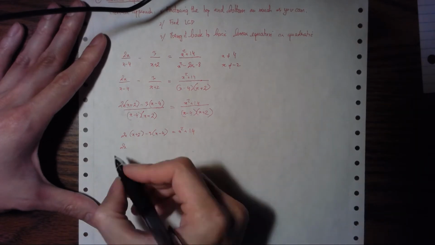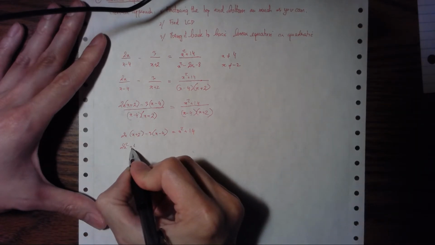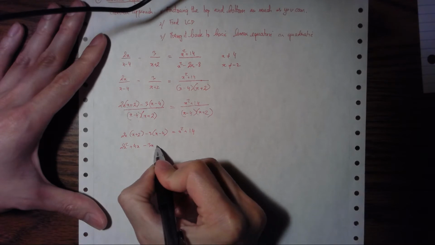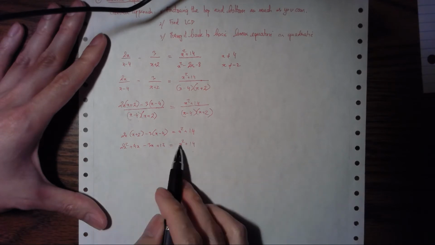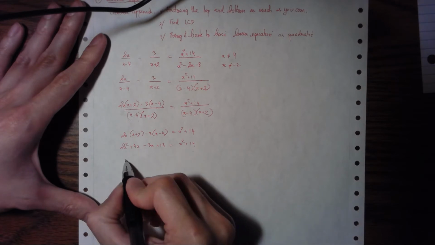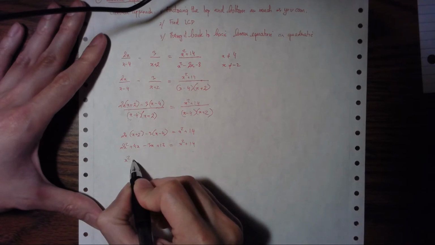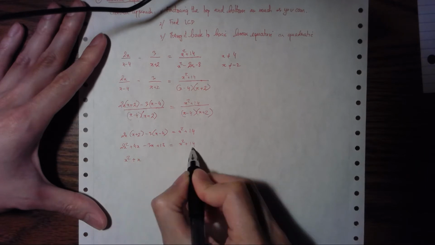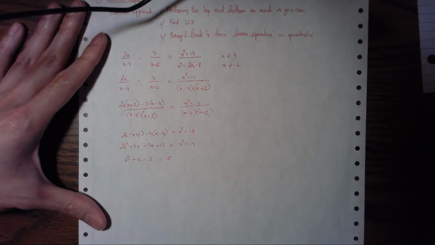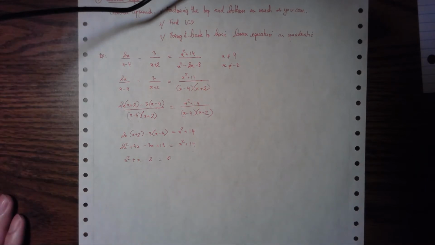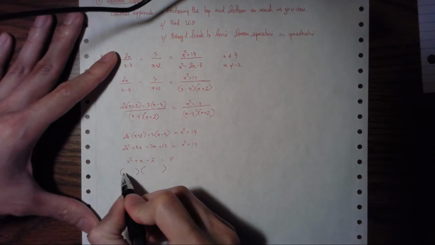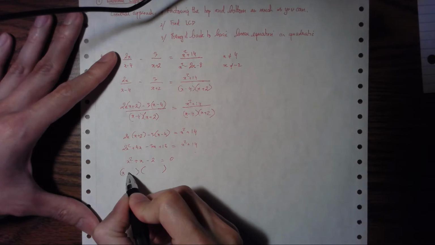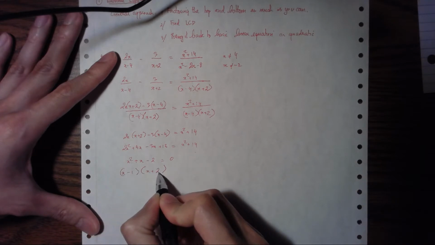So 2x squared plus 4x minus 3x plus 12 equals x squared plus 14. I subtract both sides by x squared, so I have x squared, 4x minus 3x is plus x, 12 minus 14 is -2, equal to 0. Then I can factor this, so you have x minus 1 and x plus 2 equals 0.